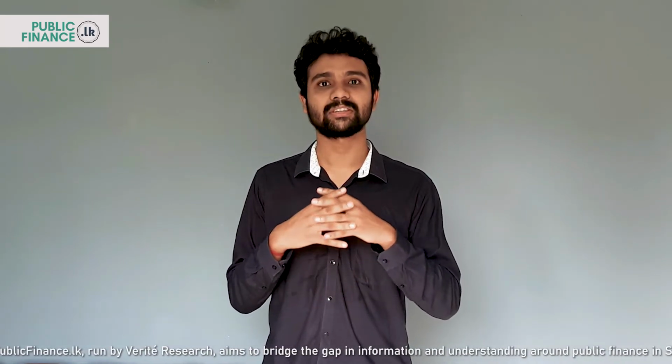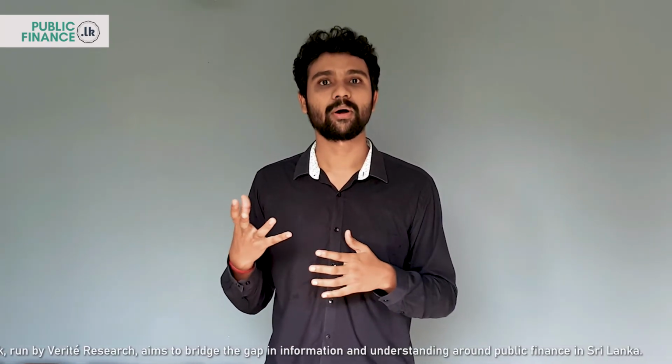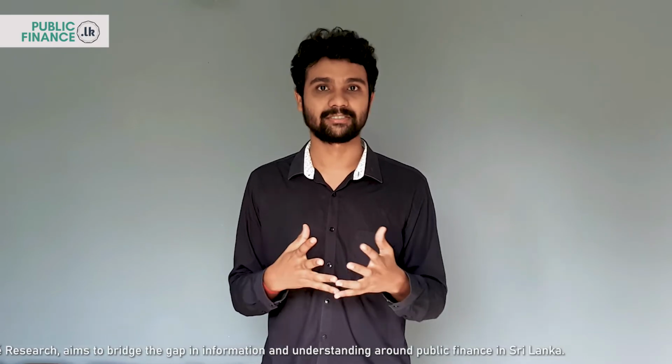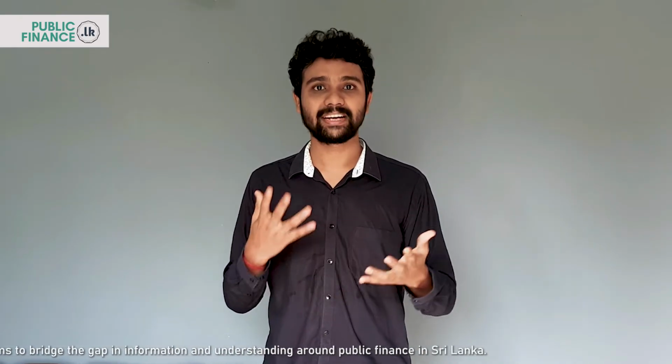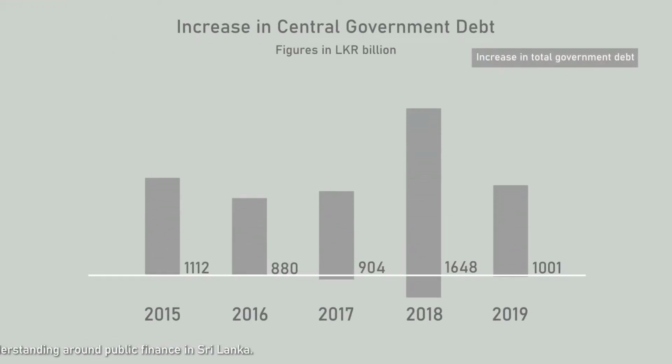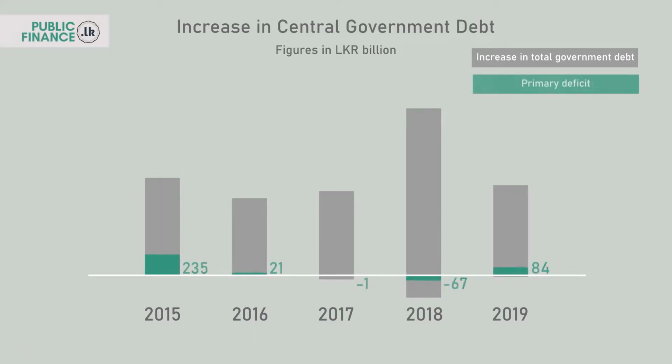Therefore, the government will have to borrow more money in order to finance this. And that is why the debt increases when the government has a primary deficit. Now, if you look at the growth in the rupee value of debt in the last 5 years, we can see that primary deficit only contributed to this much increase in the debt. Also in 2017 and 18, there was a primary surplus, which meant that it negatively impacted the increase in debt.